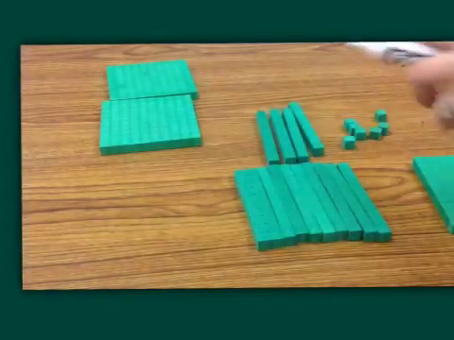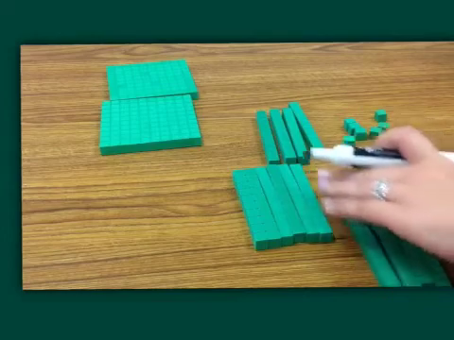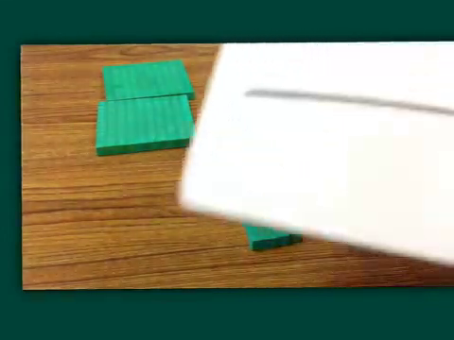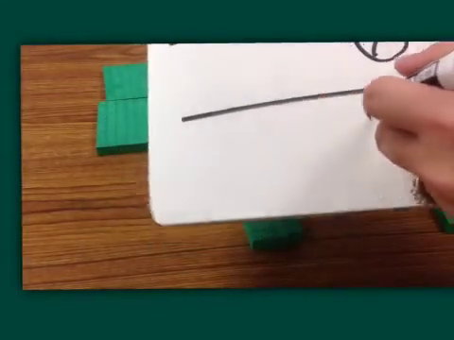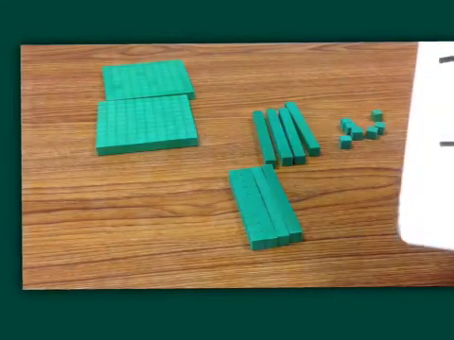You betcha. 14 minus 6 is what? Well, let's do it. I have 14. Let's go 1, 2, 3, 4, 5, 6. So I have 4 and 4 is 8. Okay? And then how many flats did I have left?